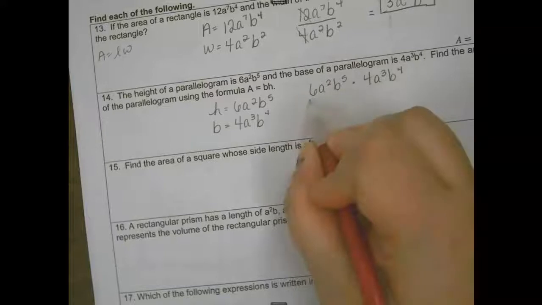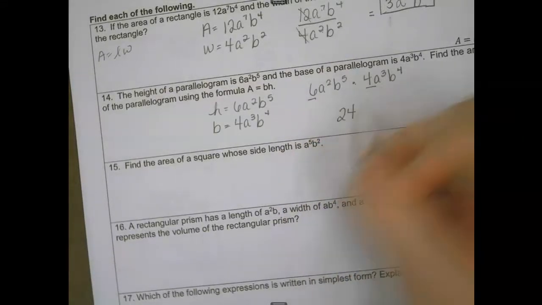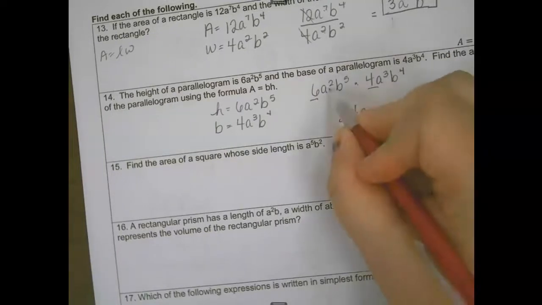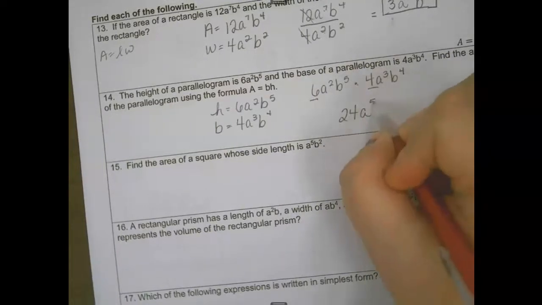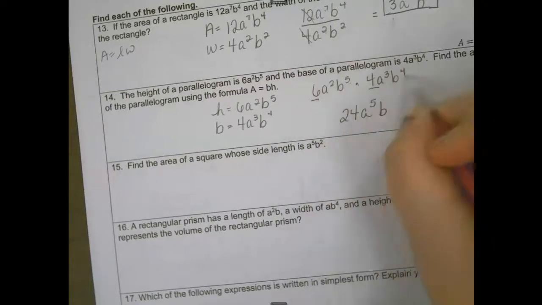So work my coefficients like normal. So 6 times 4 is 24. My a's I'm multiplying, so I add. 2 plus 3 is 5. My b's I'm multiplying, so I'm going to add. 5 plus 4 is 9.